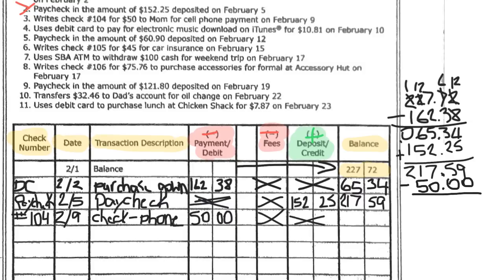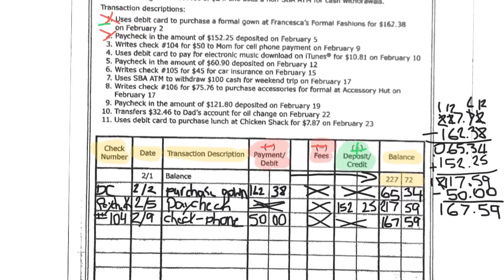So you always put the check in right away when you write it, not when the person cashes it. Otherwise, you forget about checks and then you get into trouble with doing that. Okay, now my total is $167.59. Makes sense. I paid 50. That looks about right.